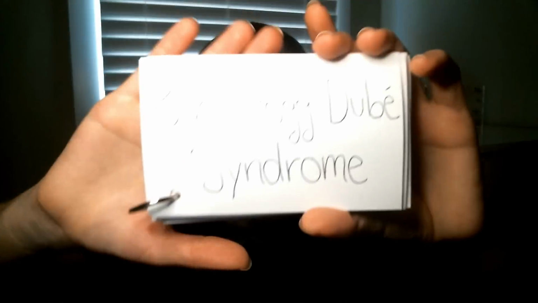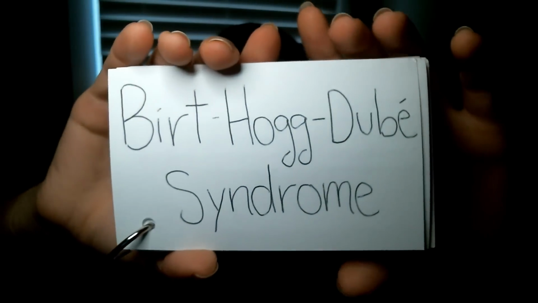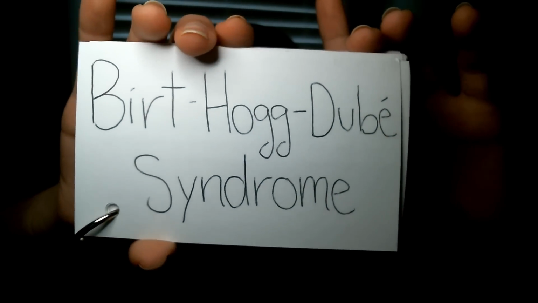Another one I'll quickly mention is Birt-Hogg-Dubé. One reason I'm mentioning this is that someone in the comments of my last video said they actually have it, so I wanted to mention it. It is caused by mutations in FLCN. It also causes kidney cysts.